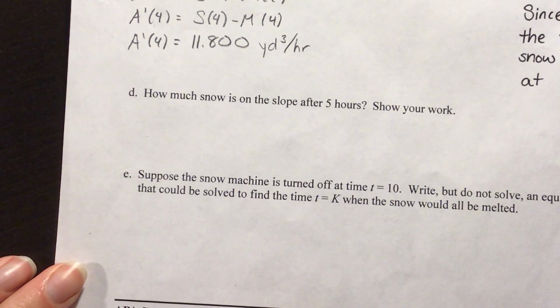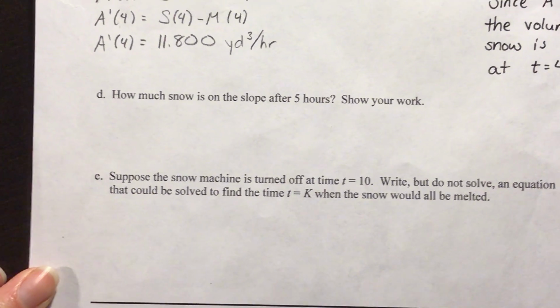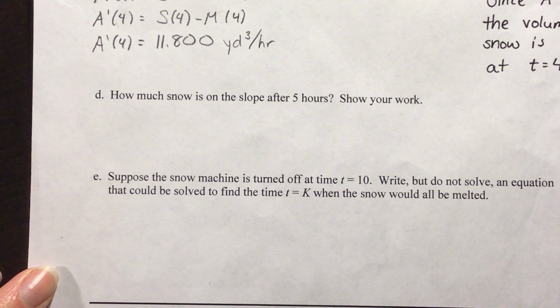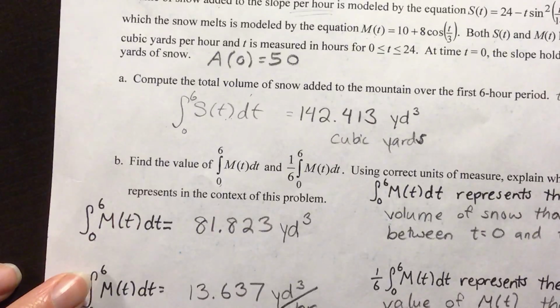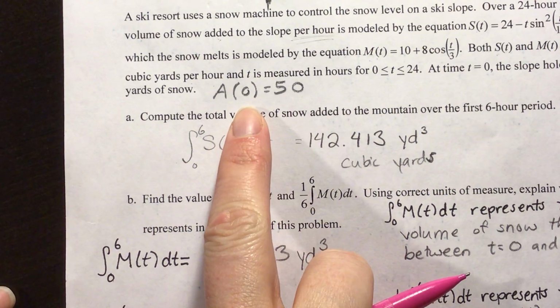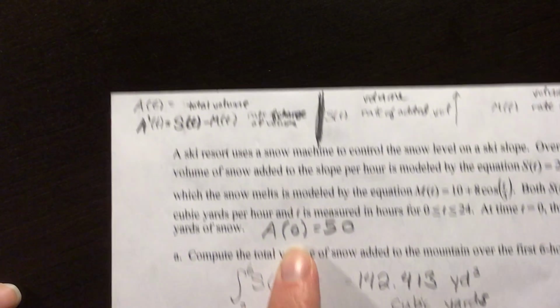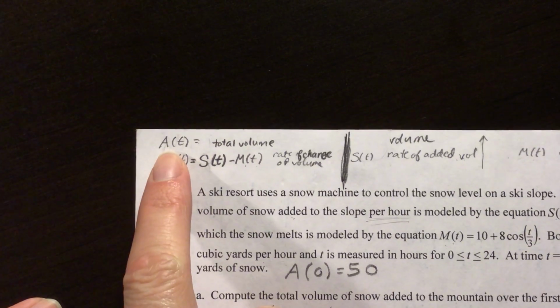D, how much snow is left on the slope after 5 hours? So this is a volume. How much snow is on the slope after 5 hours? Okay, we are told that at t equals 0, the slope holds 50 cubic yards of snow. And at the very beginning, we put that this means A of 0 equals 50. Hey, look, I picked the right letter. I just used it again.